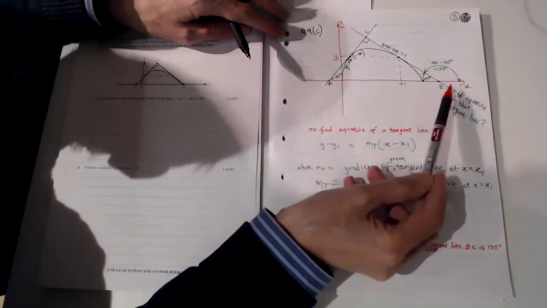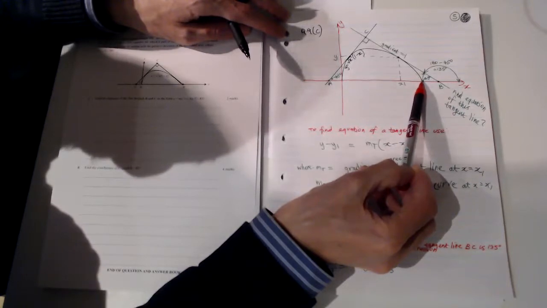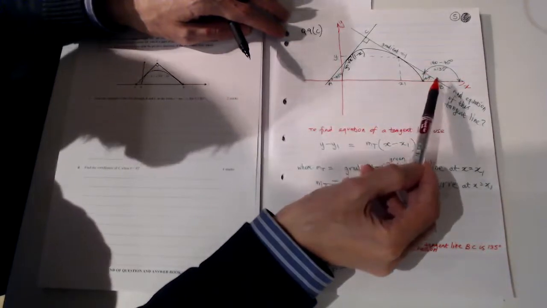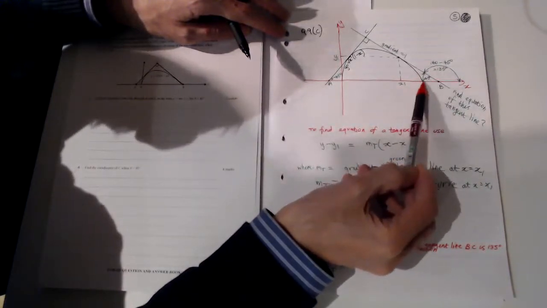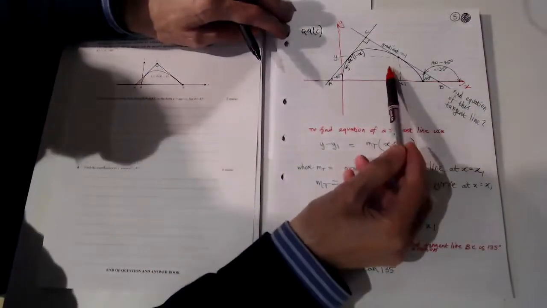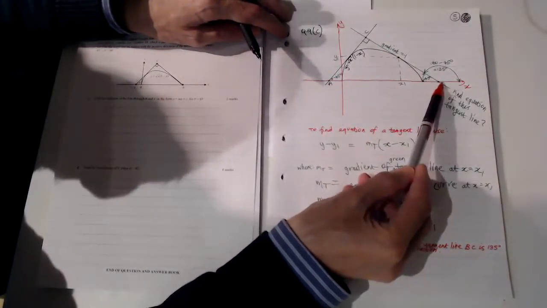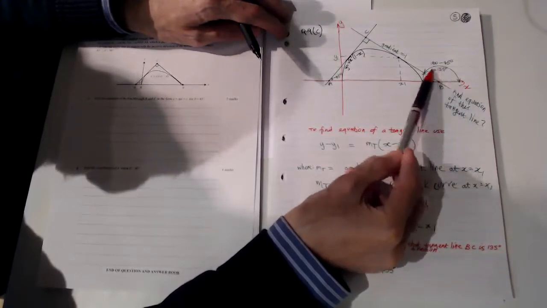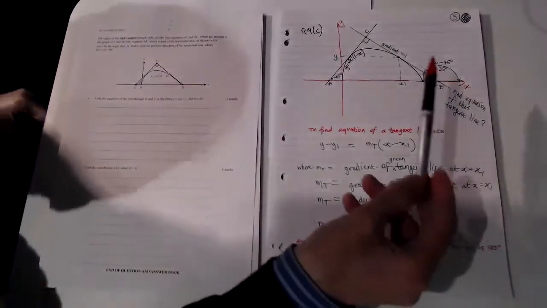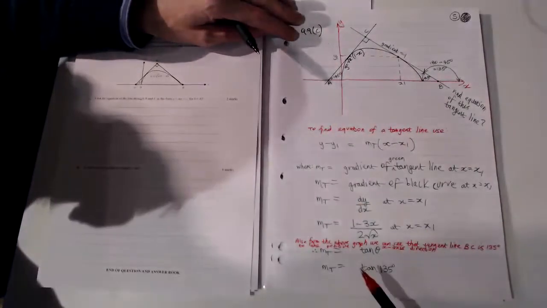Because the angles along a straight line add up to 180 degrees, that angle there will be 180 minus 45 degrees, 135 degrees. So the angle between the green tangent line BC and the positive x direction is 135 degrees.